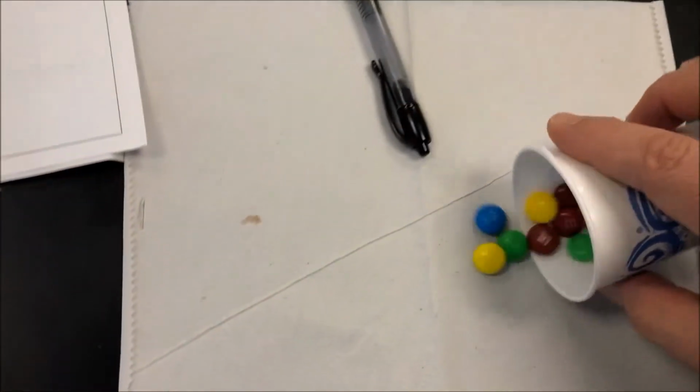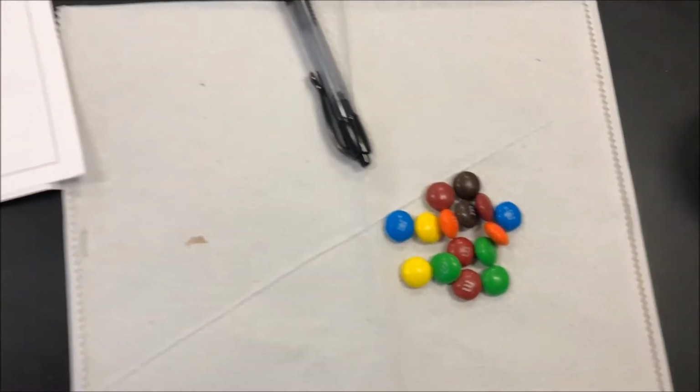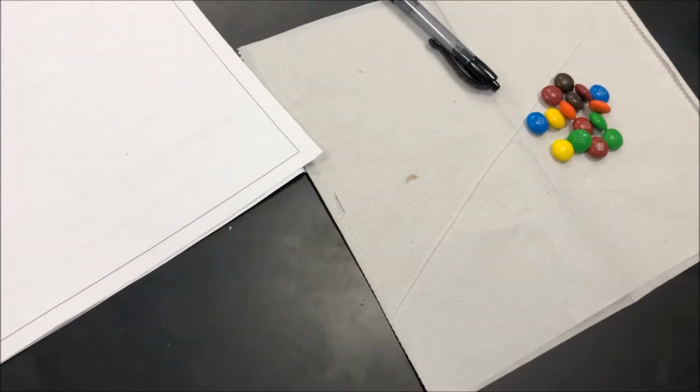When you are done with all 3 trials, you can go ahead and eat your candium. And you, of course, get the choice again. Skittles or M&M's, your call.